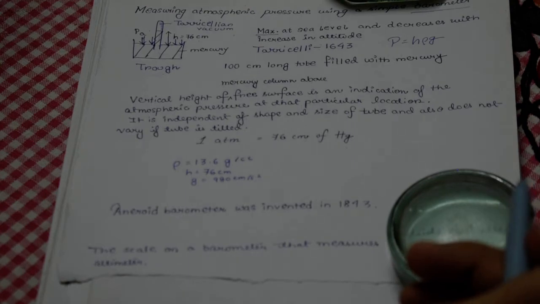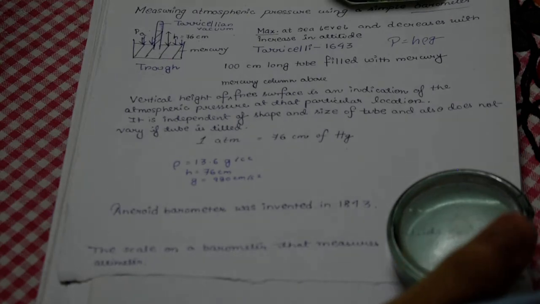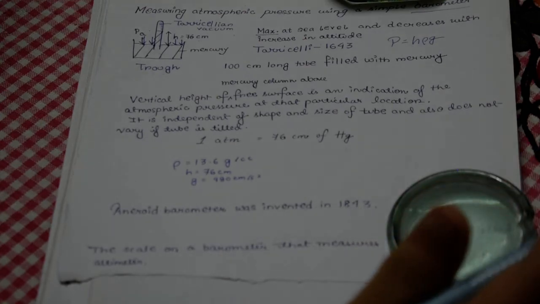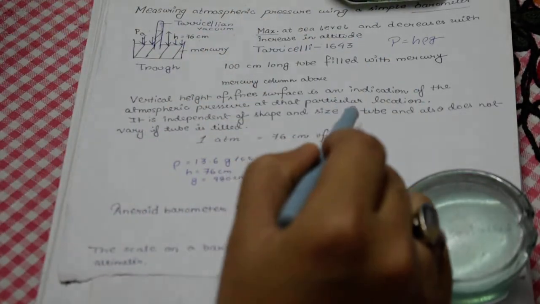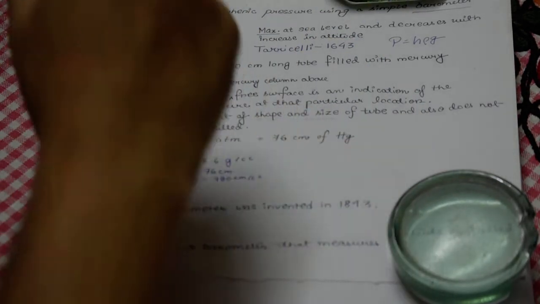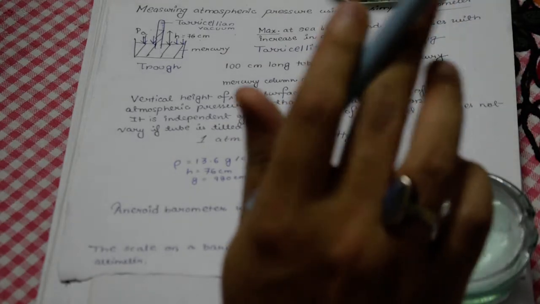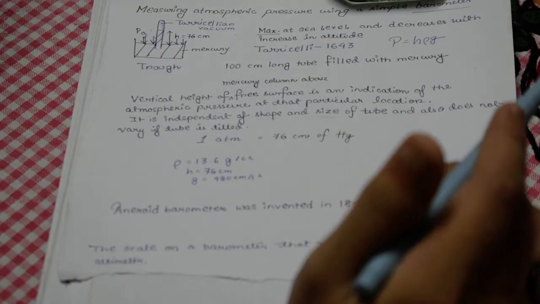Now, the important point to see here is that this vertical height of the mercury column above the trough varies from one location to another. But it is independent of the shape and size of the tube. No matter what the shape or size of the tube, the height of the mercury column is not affected by it. It simply gives a measure of the atmospheric pressure at that place.